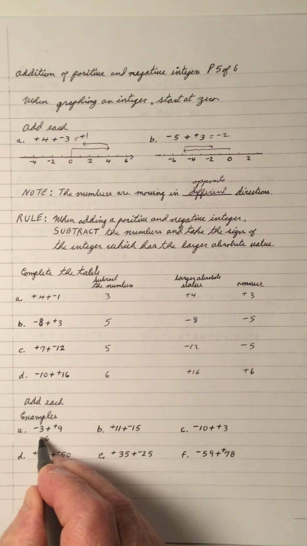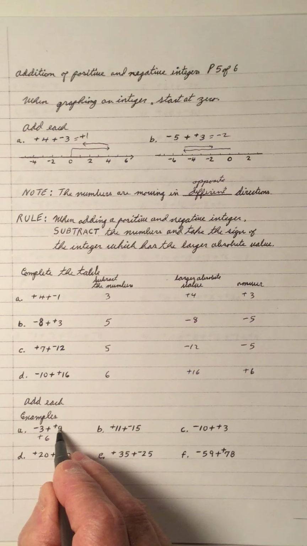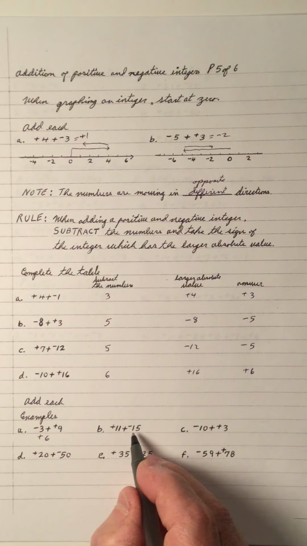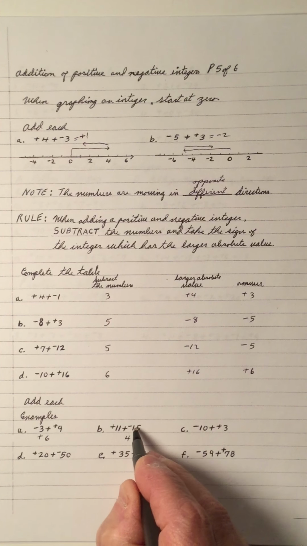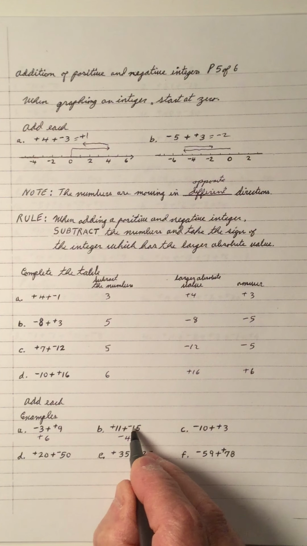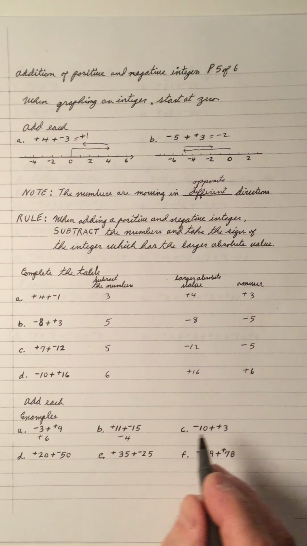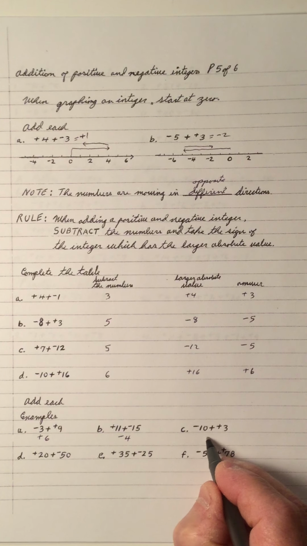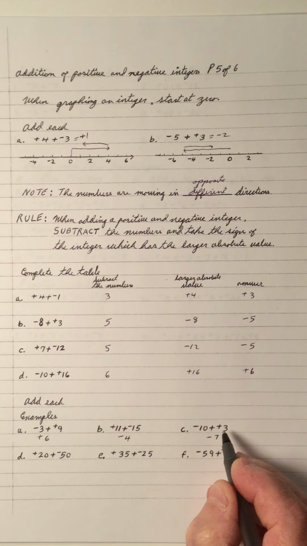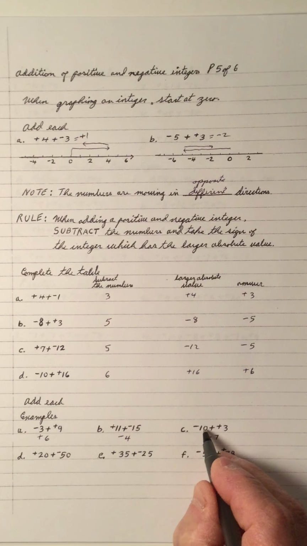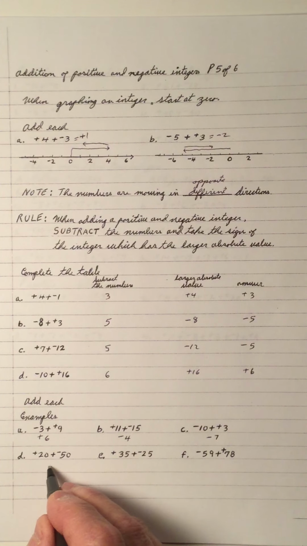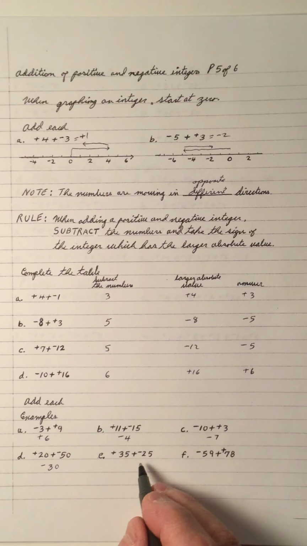Subtract, you get a 6, but there's more pluses, or that's the larger absolute value, plus 9. Subtract, you get a 4, but there's more minuses, or negative 15 is the larger absolute value. Negative 7, or 7 when you subtract, and there's more negatives. Subtract, you get a 30, but there's more negatives. The larger absolute value is negative.